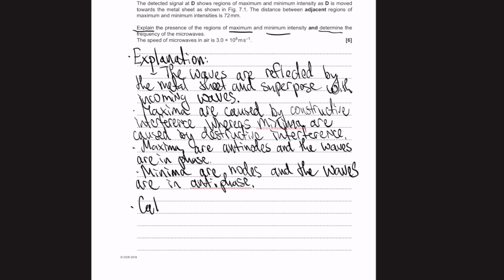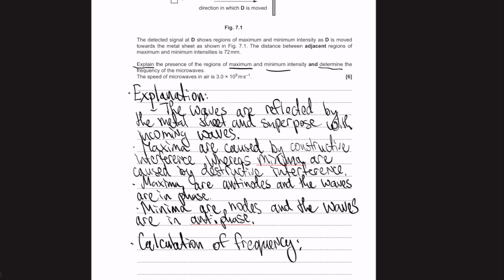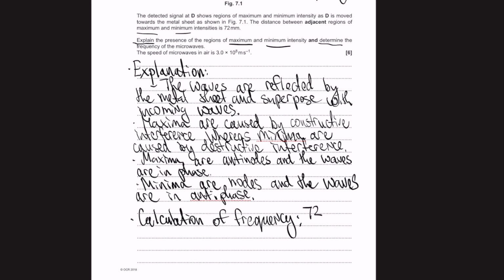But for the calculation, I am also going to set this up in a different paragraph. This will also help the person marking the paper because it will be very clear and easy to award the marks for the explanation and for the calculation. Okay, so we're given the distance between adjacent regions of maximum and minimum intensities. I always tend to just draw a little graph. So let's say this one here is a max, like that. This here is a minimum. Well, they differ by a quarter of the wavelength. So this means that 72 millimeters is equal to lambda over 4.